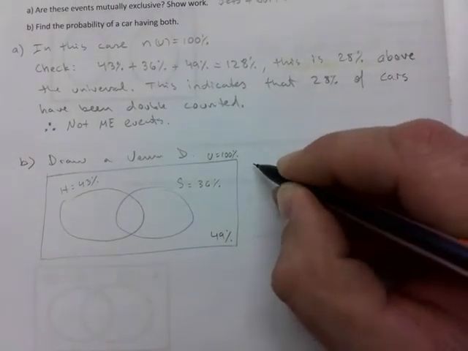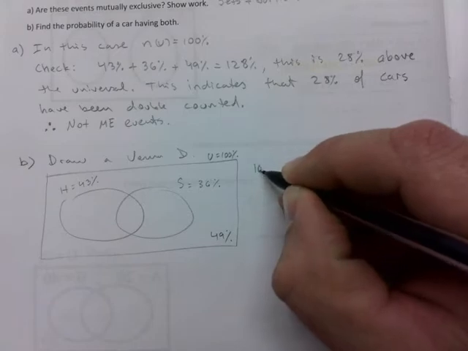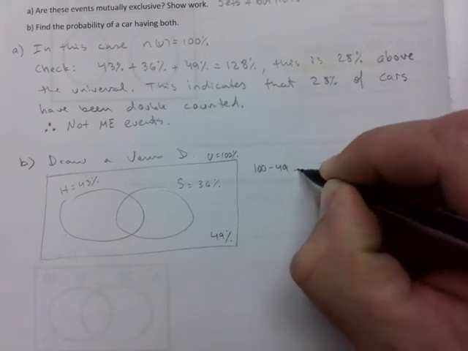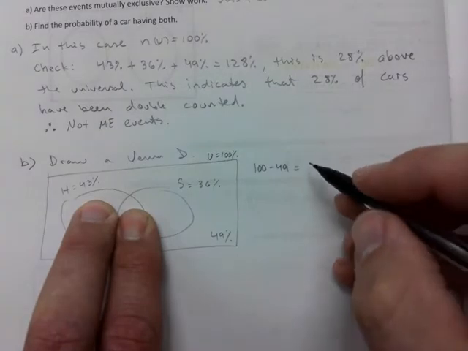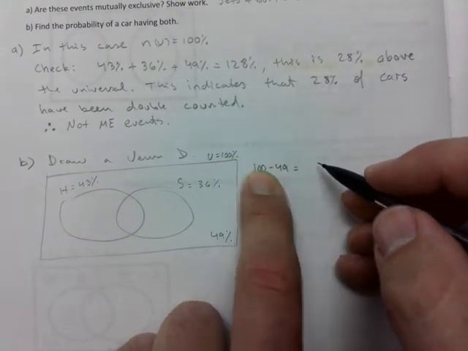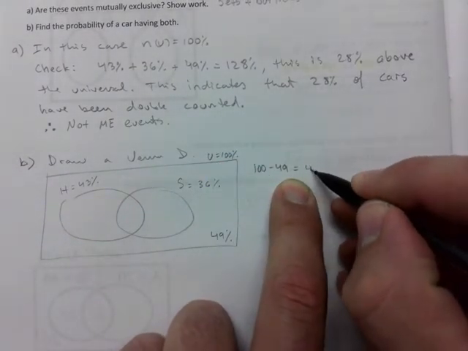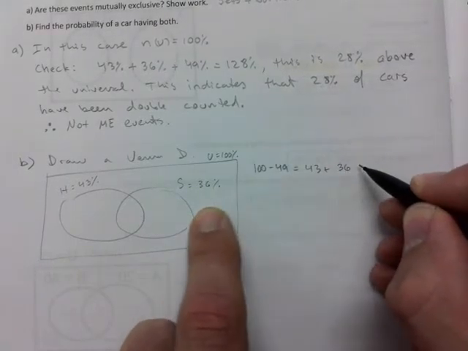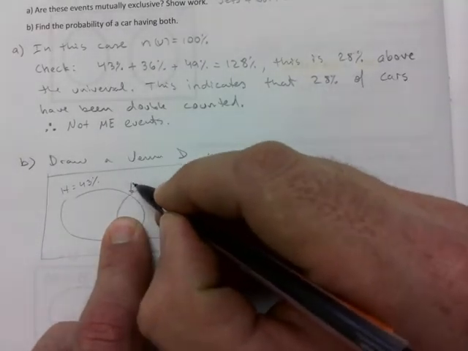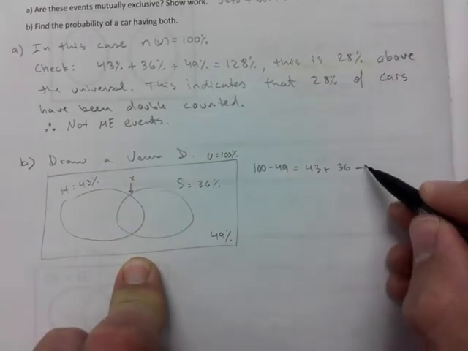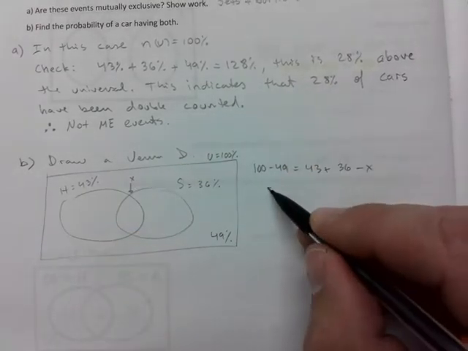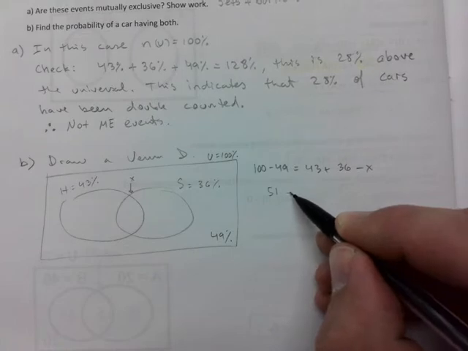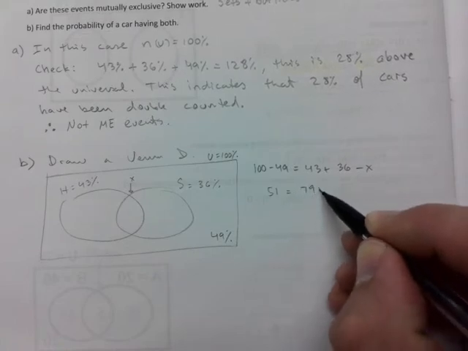So we're going to go 100 minus 49. That will give us the combined. We take the 49 away from the universal, and that's 43 plus 36, and we're going to call this section here x, minus x, so that gives you 51 is equal to 79 minus x.